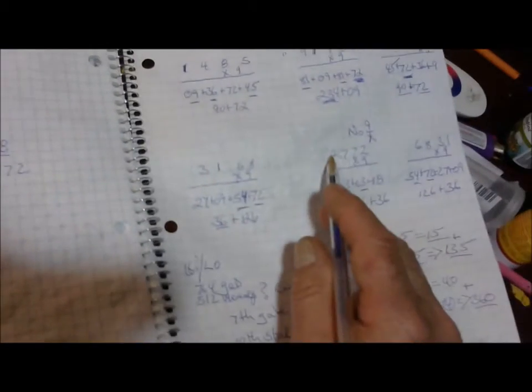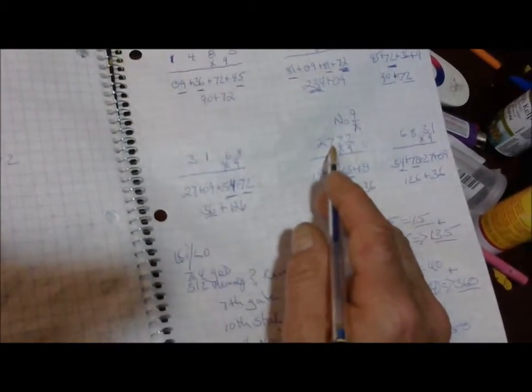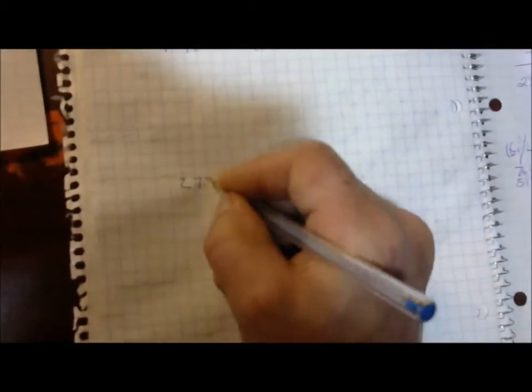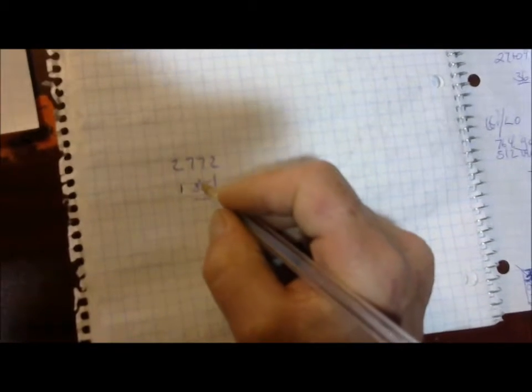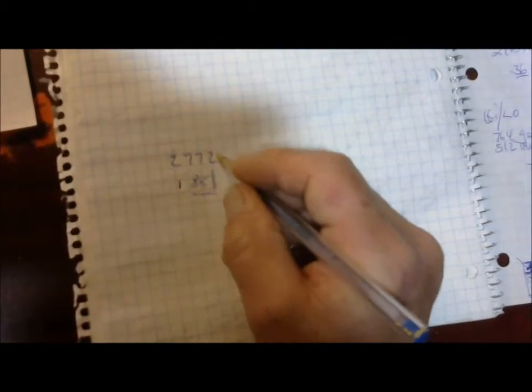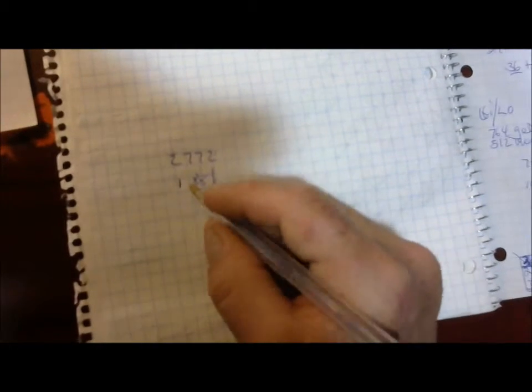You can also have 1 and 1. 8 and 8 equals 16. 1 and 6 is 7. Right? 8 and 8, 2772, 2772. So you have 1, 8, 8, 1. 8 and 8 is 16, 1 and 6 is 7. 1 and 1 is 2, 1 and 1 is 2. So you will have now 1 and 1 is 2.